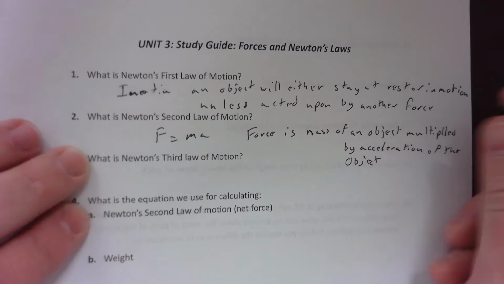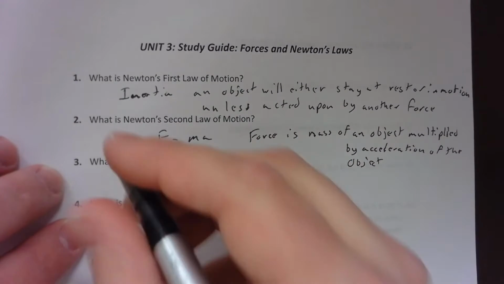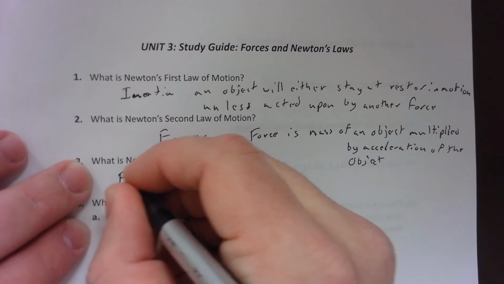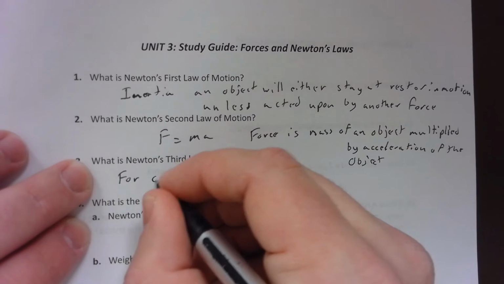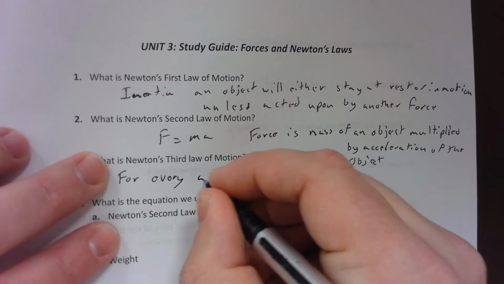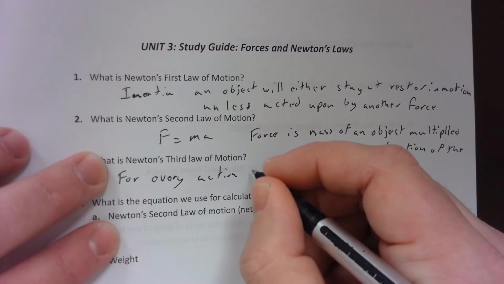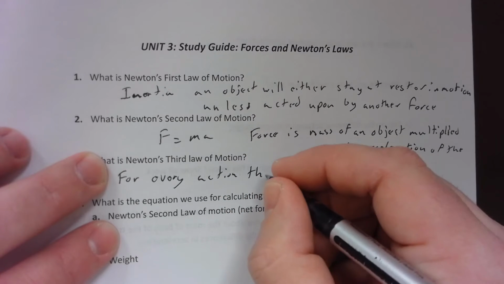And remember, third law is for every action there is an equal and opposite reaction.